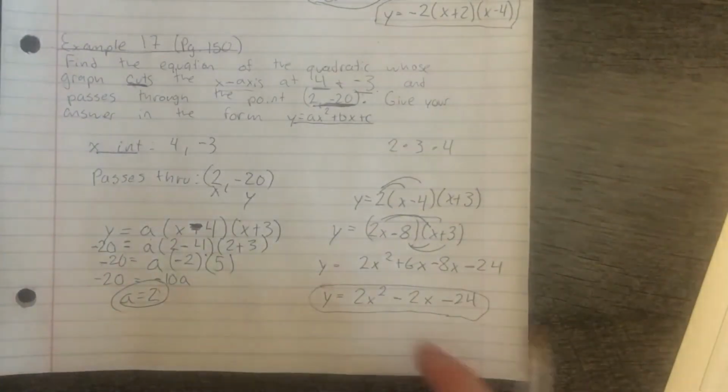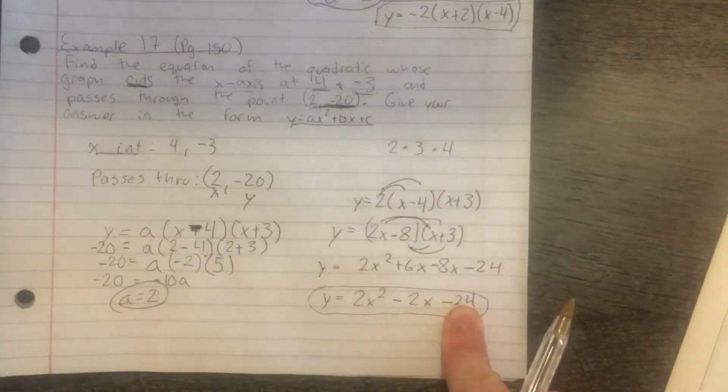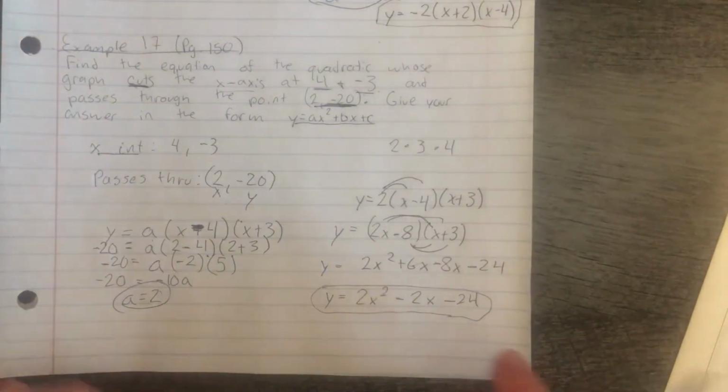And standard form is good for certain things. It's easier to find the vertex out of standard form. We can tell what the y-intercept is now. It's that c value right there, amongst other things. And so they're both useful for different parts of the parabola.